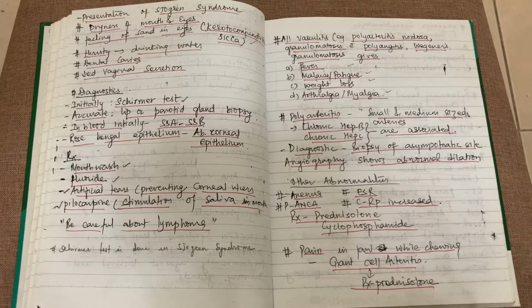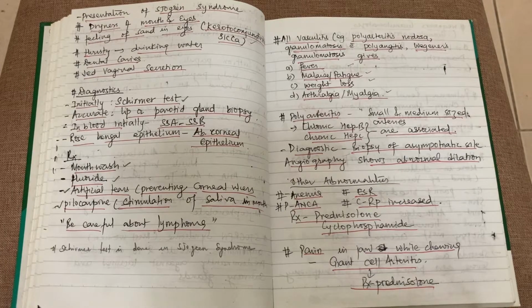All vasculitis. Example: polyarteritis nodosa, granulomatosis with polyangiitis, give fever, malaise, fatigue, weight loss, arthralgia, myalgia. Polyarteritis, small and medium sized blood vessels, that is arteries, associated with chronic hepatitis B, chronic hepatitis C are also associated. Diagnostic: biopsy of asymptomatic site, angiography shows abnormal dilation. Other abnormalities: anemia, P-ANCA, ESR, CRP increased. Treatment is prednisolone, cyclophosphamide.